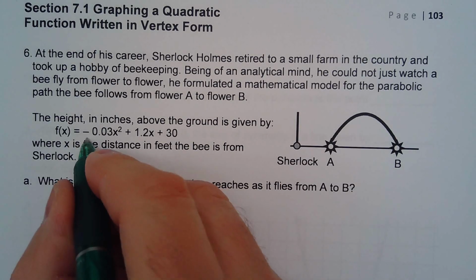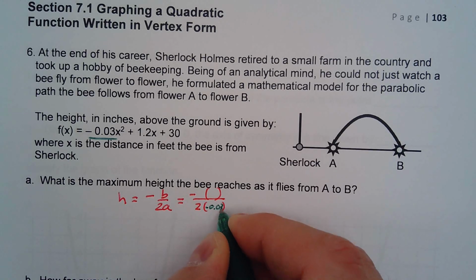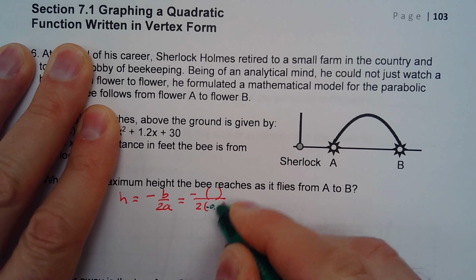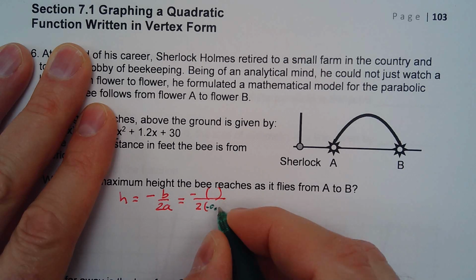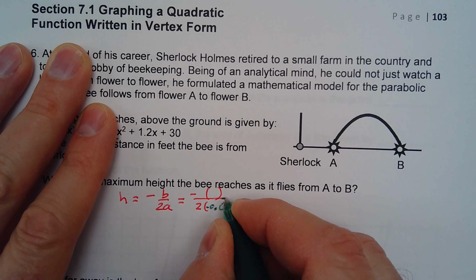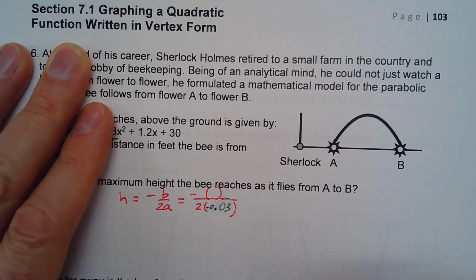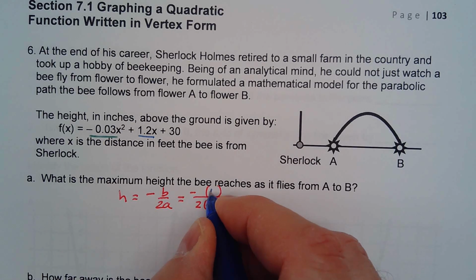My a here is this negative 0.03. I didn't give myself enough room, so let's clean that up. My b here is this 1.2.